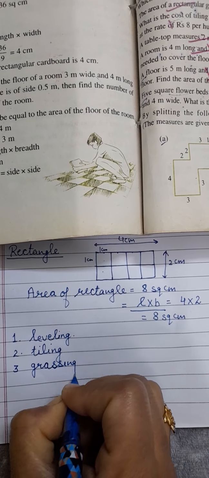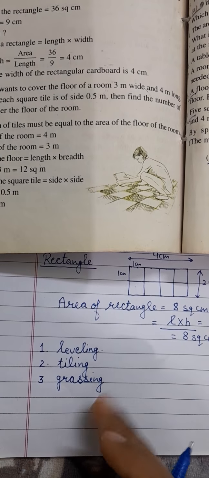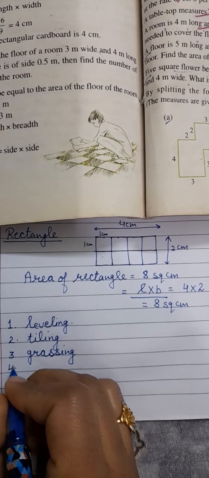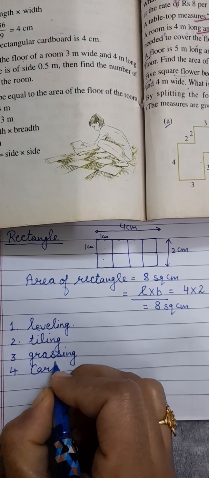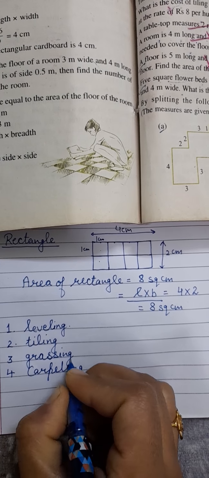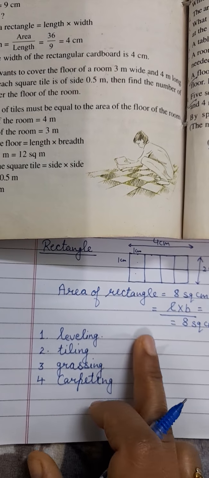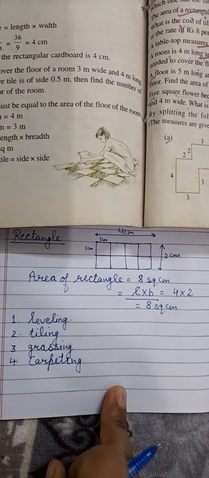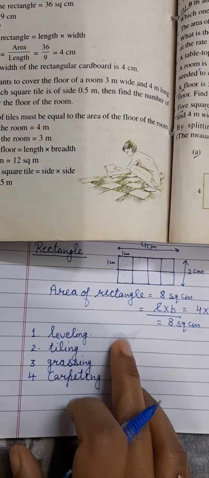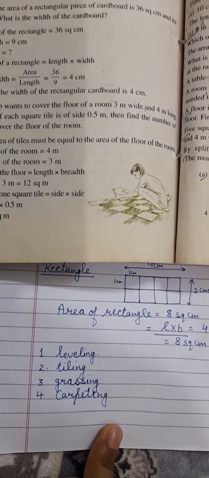In so many such tasks we need to use the total space occupied by that figure, and with the help of that you can work out whether you have to find the perimeter or the area.